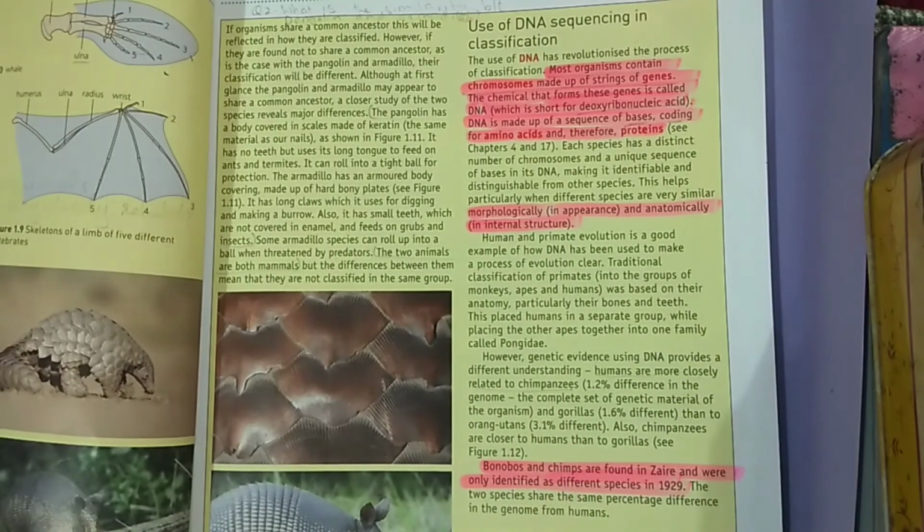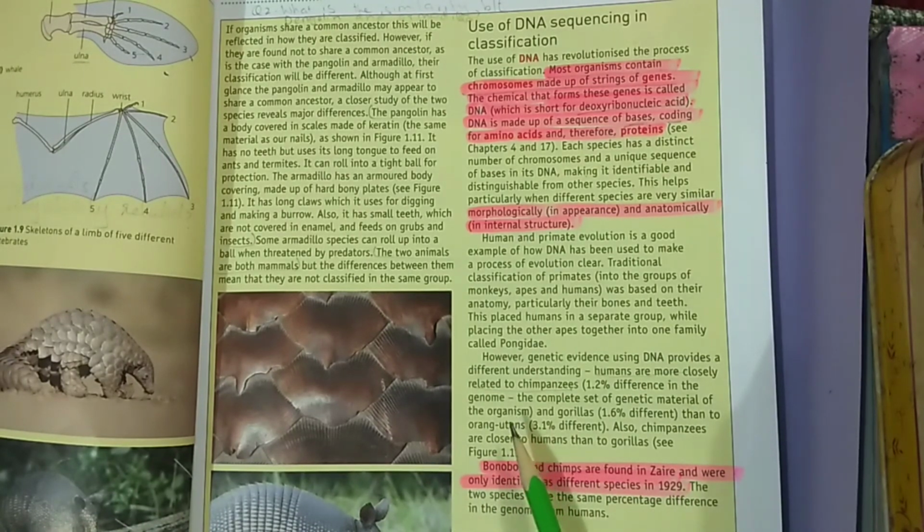But how is the statement true that humans are closely related to chimpanzees? What is the evidence behind this? The evidence is that there is only a 1.2% difference in the genome, the complete set of genetic material of the organism. So here we understood why DNA sequencing is important: to identify what kind of features are going to transfer from generation to generation, and to identify the familiarity or unfamiliarity between organisms.